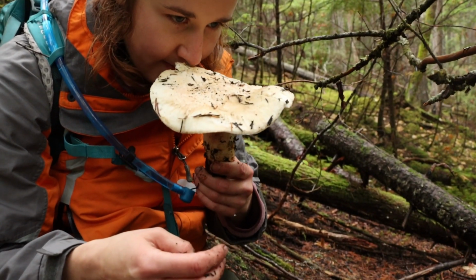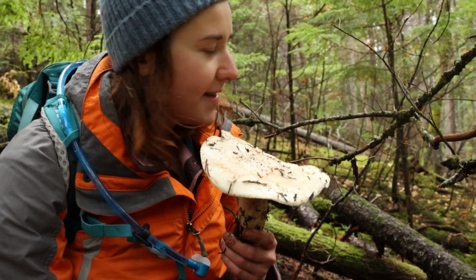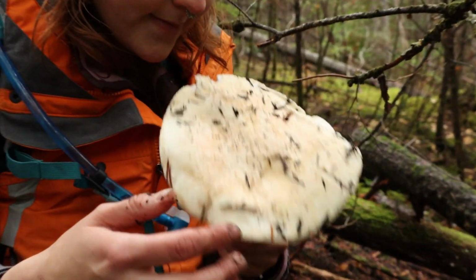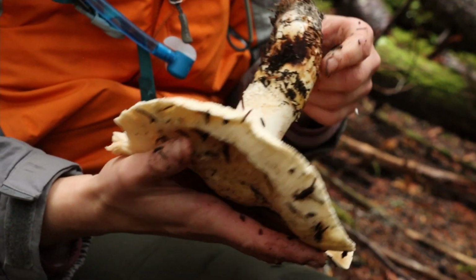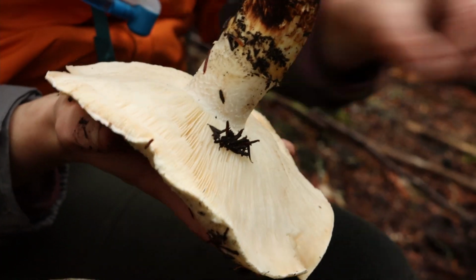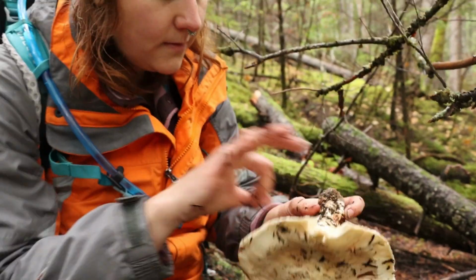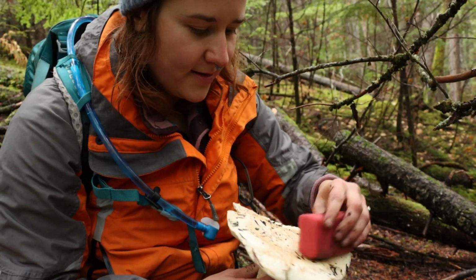You can definitely smell. It almost smells like pine sap. Yeah. It's really nice. Some people say dirty socks, others say cinnamon. Wow. There's a little worm on that one. It's not too old because it's still nice and pale on the underside. It hasn't browned too much. Do you want a sponge? Nice. So this is still edible.